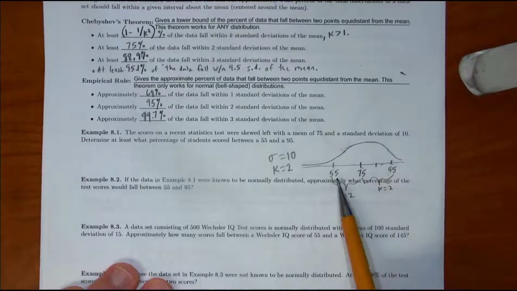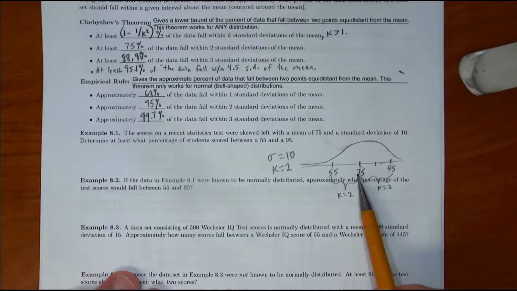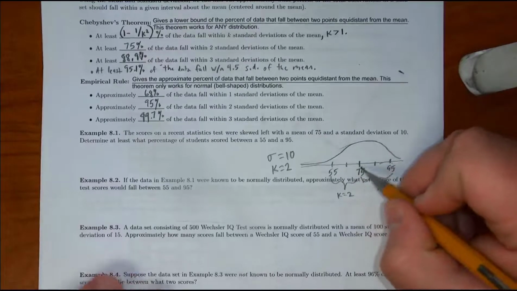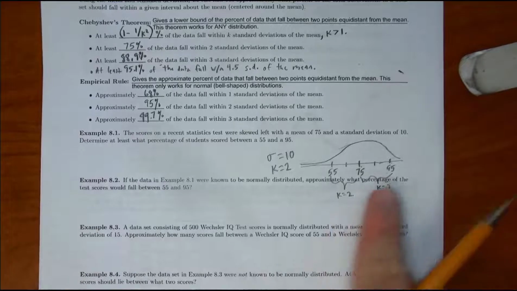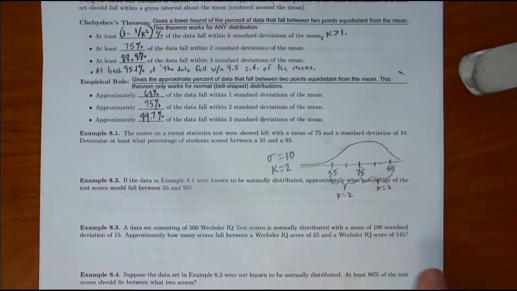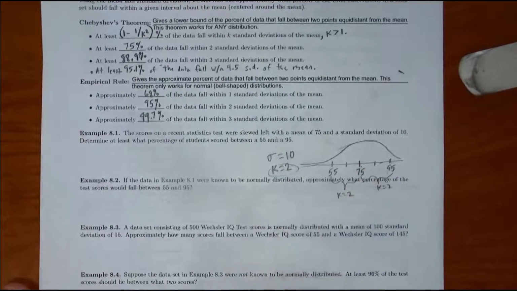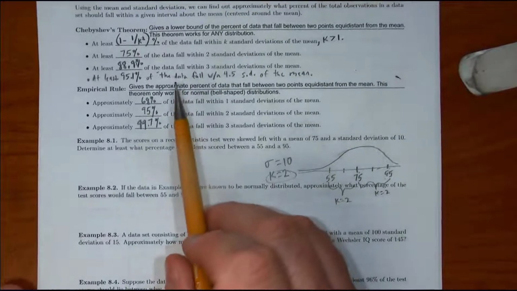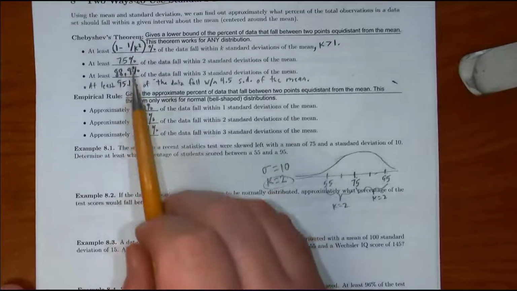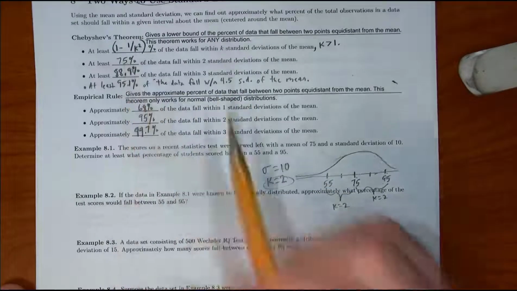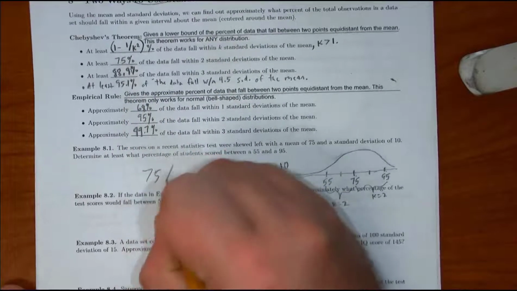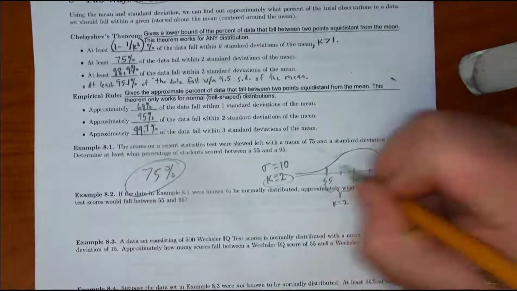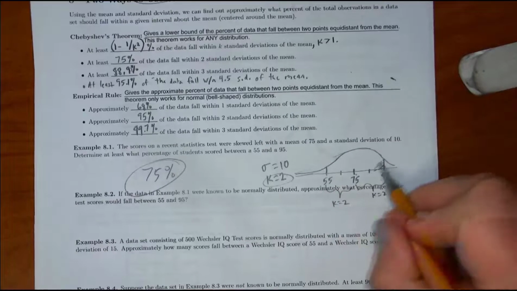And notice to get from 55 to 75, you add 10 to get 65, then add 10 again to get 75. So that distance is 2 standard deviations, so k is 2. Well, if k is 2, according to Chebyshev's theorem, 75% of the data at least has to be shaded, like so.